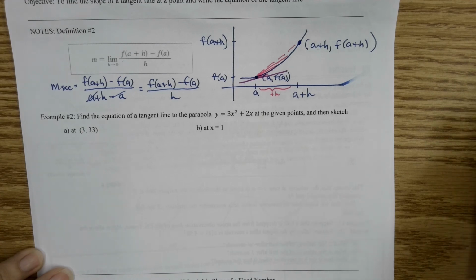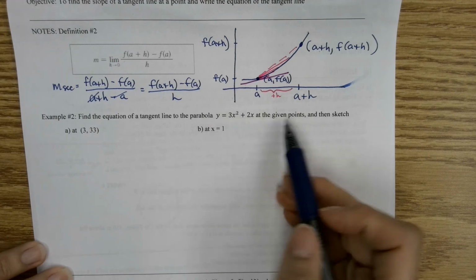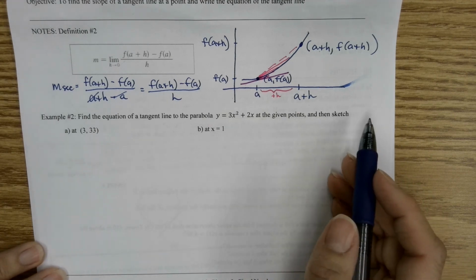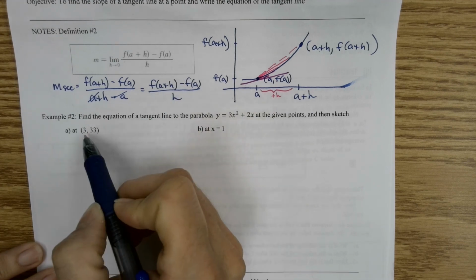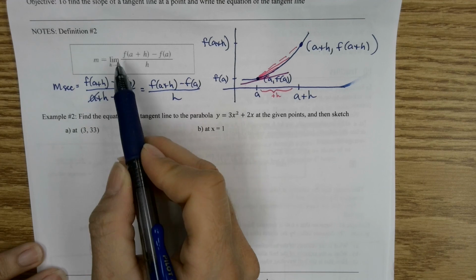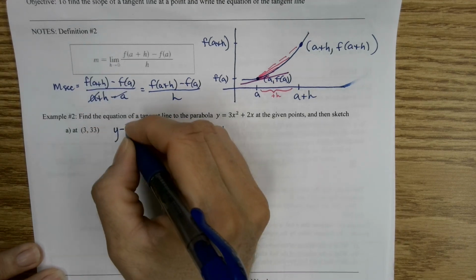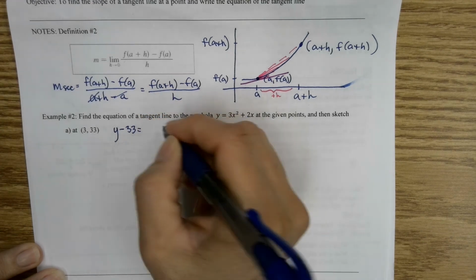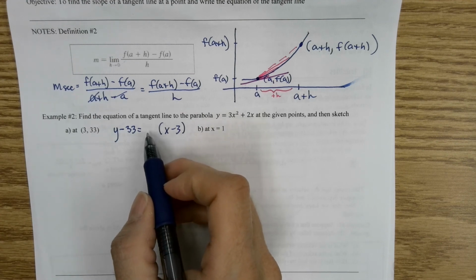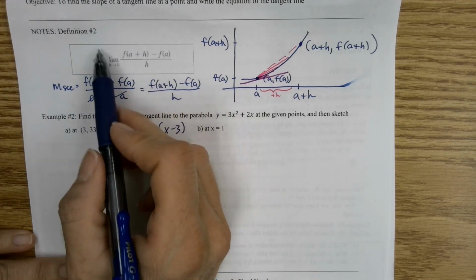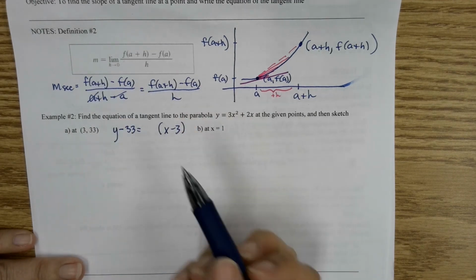All right, so let's take a look at our very first example. Find the equation of a tangent line to the parabola at the given points and then sketch it. Okay, so what we're looking for here, in order to find an equation of a tangent line, I need a point, which I have right here. But what I'm missing is the slope. If you wanted to start setting this up, you certainly could. Y minus 33 equals m times x minus 3. But now I've got to find the slope of that tangent line. And we're going to dive straight into the limit definition, because that would be the slope of my tangent line.